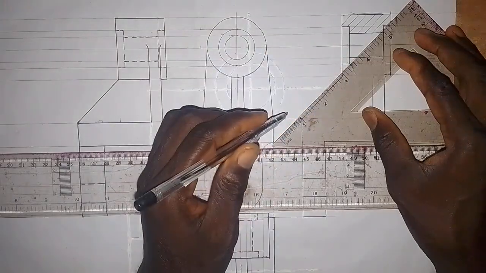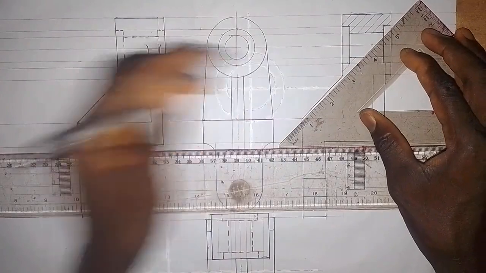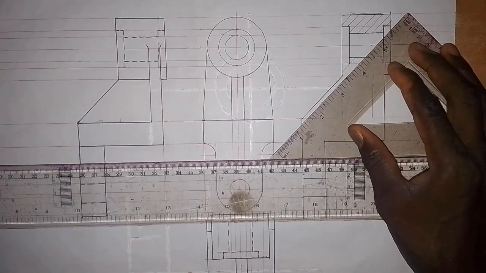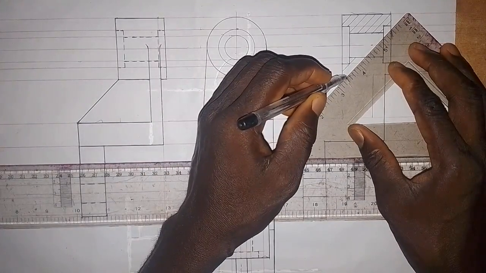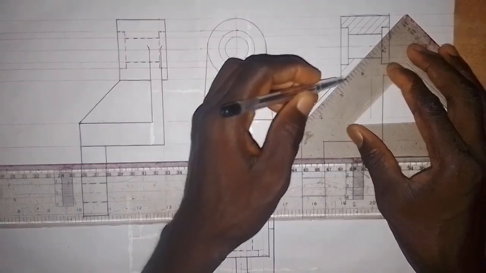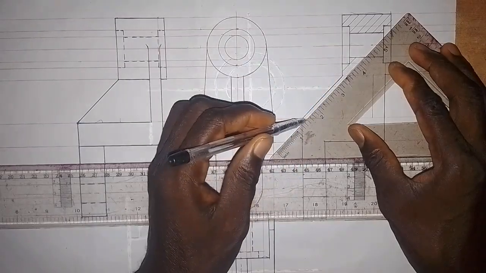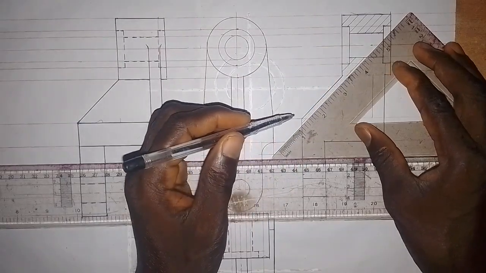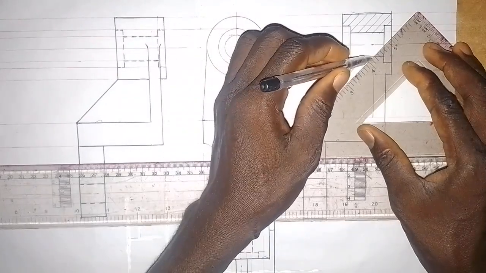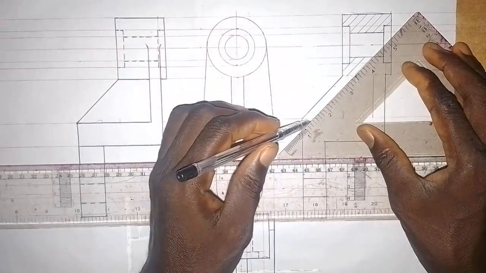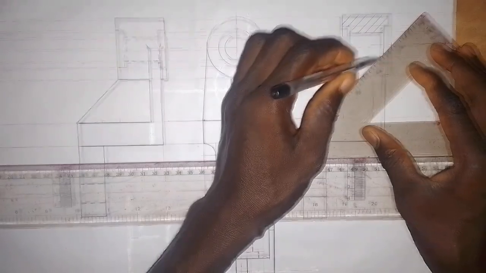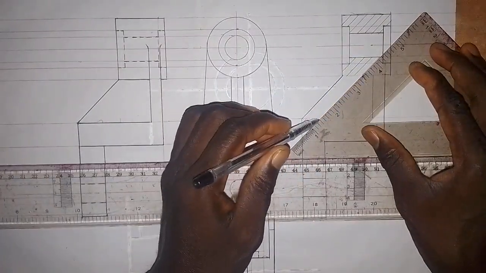We are also hatching this part here. Okay, so it's going like this. I need to move it down a bit. Okay, so it goes like this. Don't forget that this part here is part of the web, it should not be hashed. And then I'm going to bring it here like this. Okay, don't let the space be too small, because of time. Okay, so we move on like this.